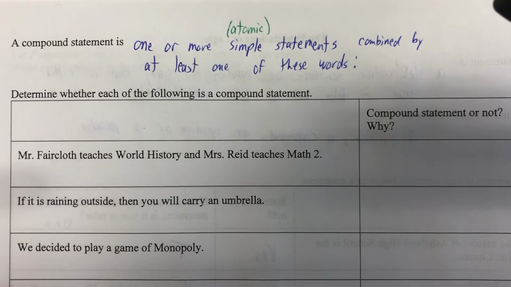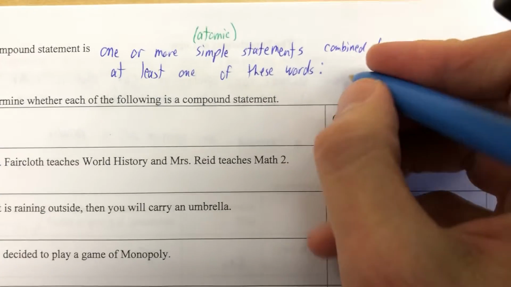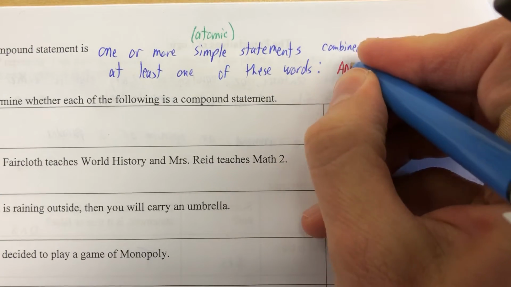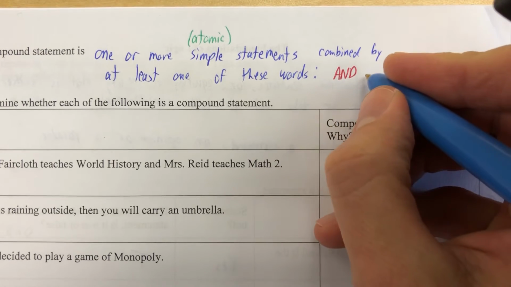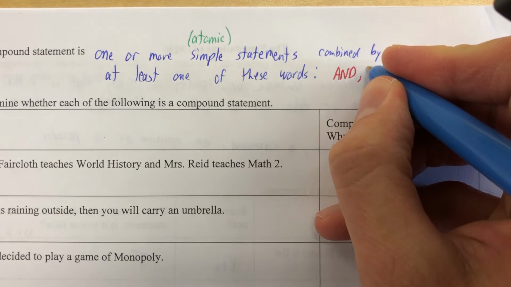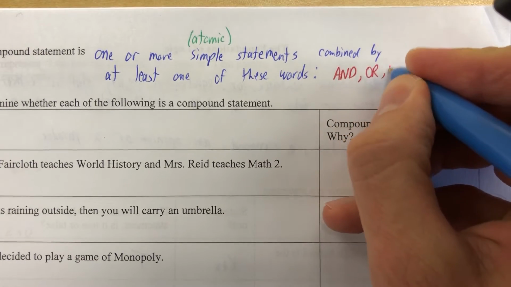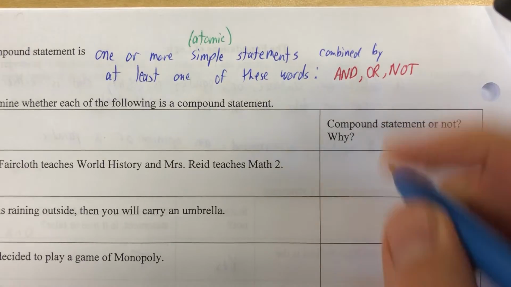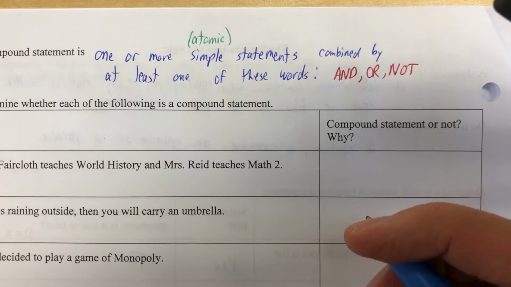Here are the words, and I'm going to put them in red because they're super important. I'm also going to put them in all caps because I'm shouting them at you. I'm looking for words like AND, OR, NOT. Those are the three big ones. There are others as well.